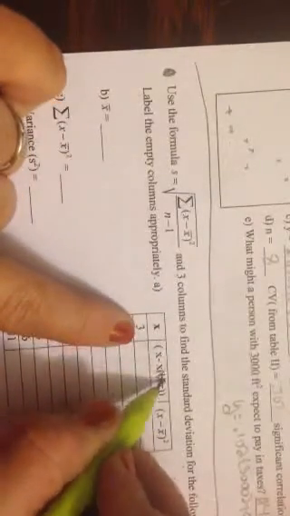Okay, this is using this formula, and it says the 3 column to find standard deviation, label the empty columns appropriately. This is x minus x bar. I couldn't find it on the computer. So first we've got to find the mean. And to find the mean, we can put it in our calculator.